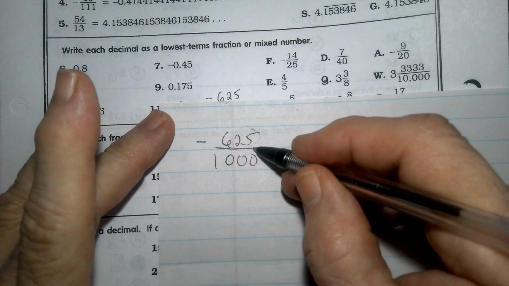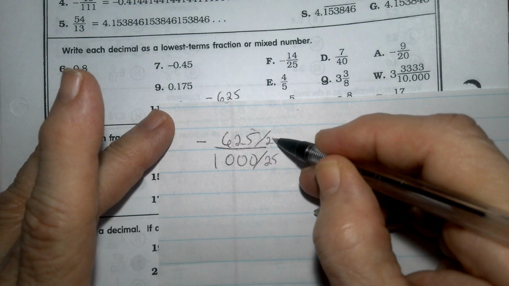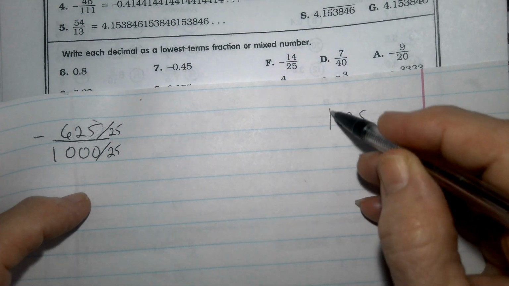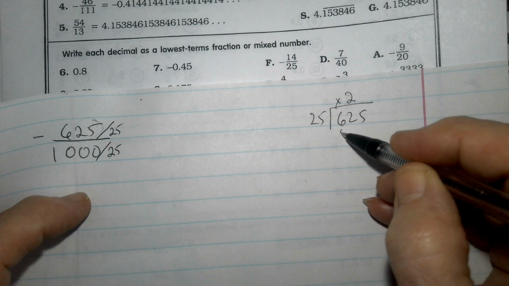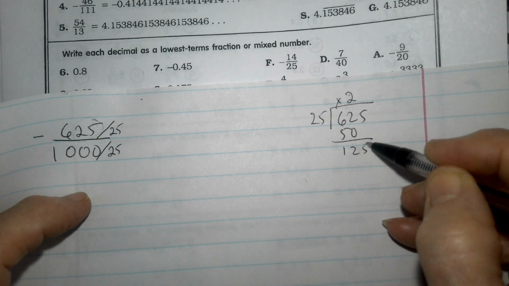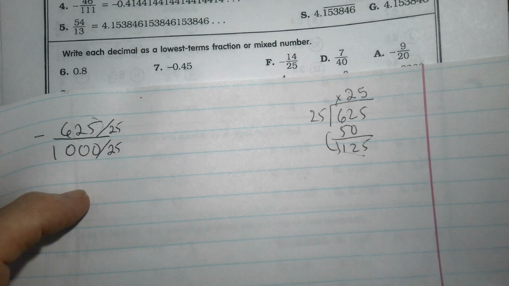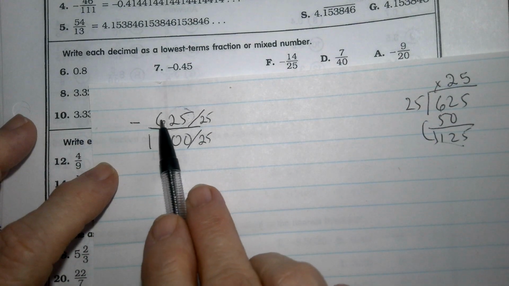So I'm going to divide by 25, and watch how I do it. If you can't do it any other way, you can do 625 divided by 25, but I'm going to try to avoid that. But you can do it another way. Imagine this being $6.